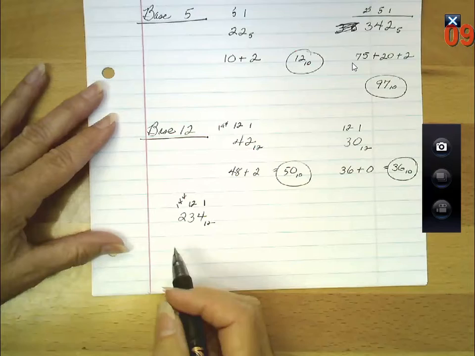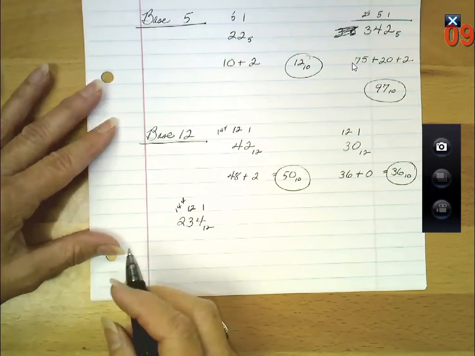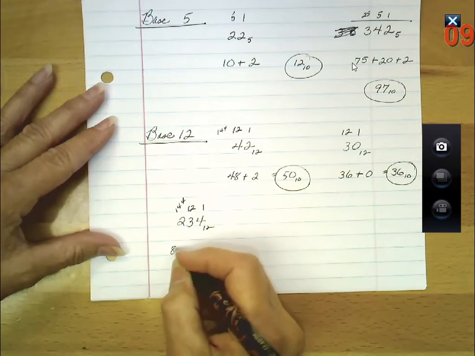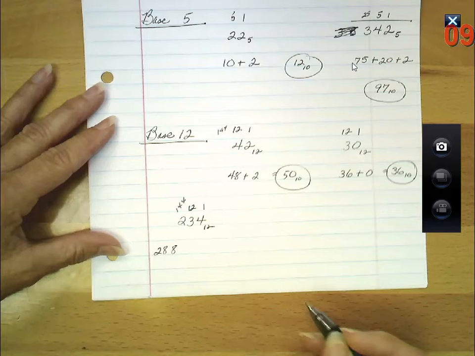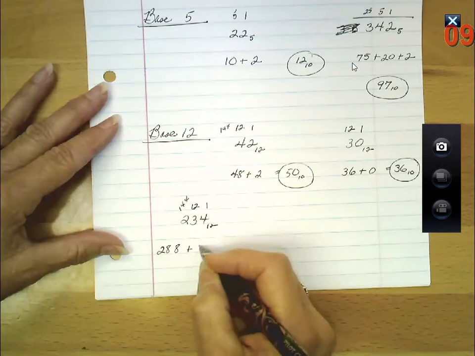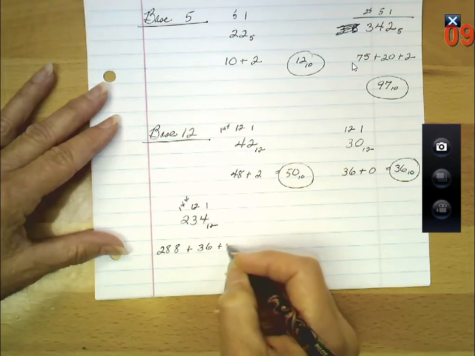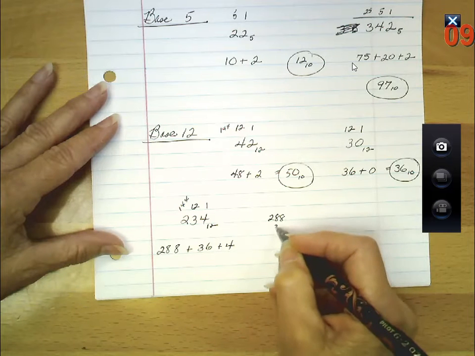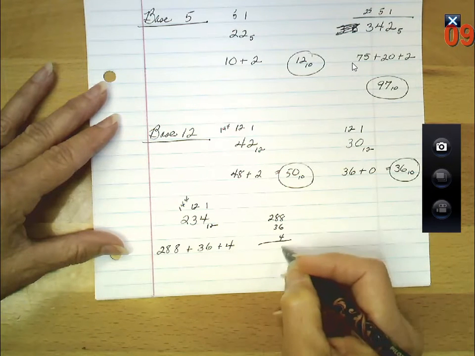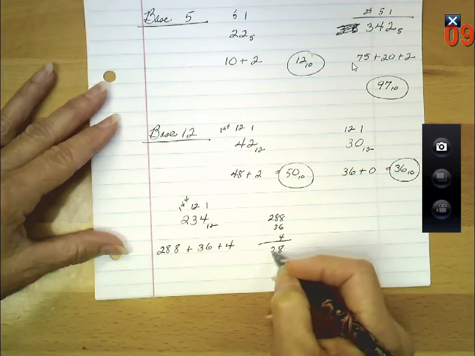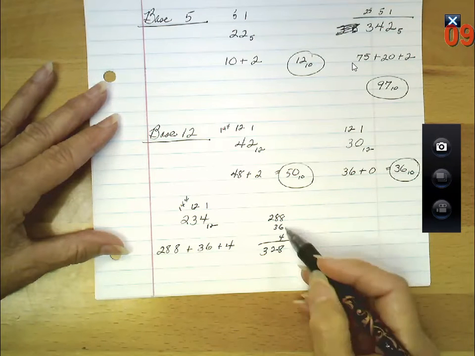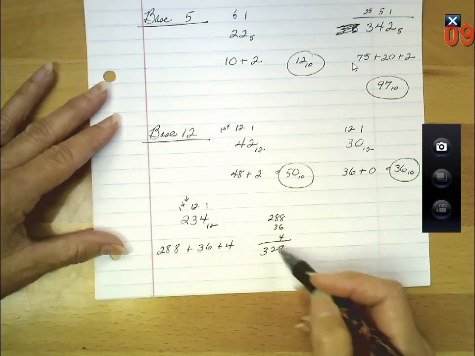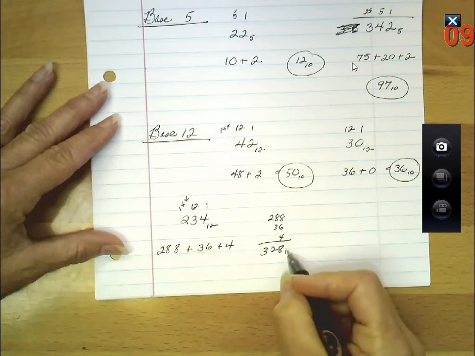But your answer will always be base 10. I think that's 288 plus 36 plus 4. And you've got to add them up. So I'm going to do them this way. I think that's right. Okay, and that's in base 10.